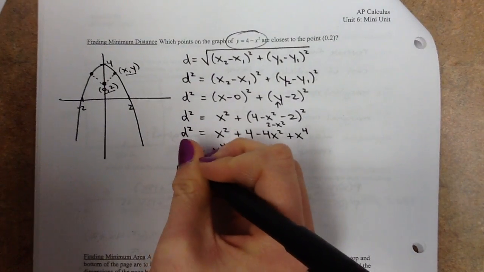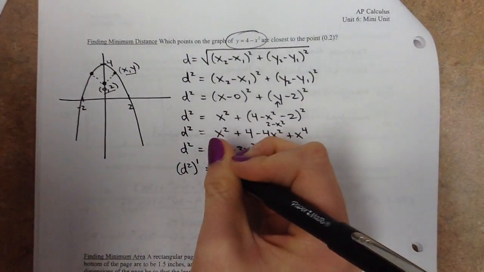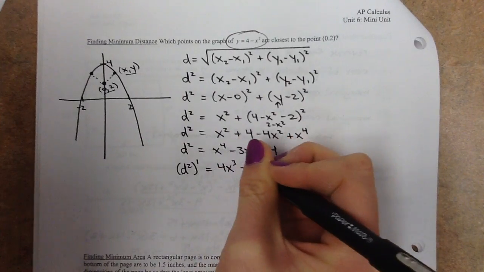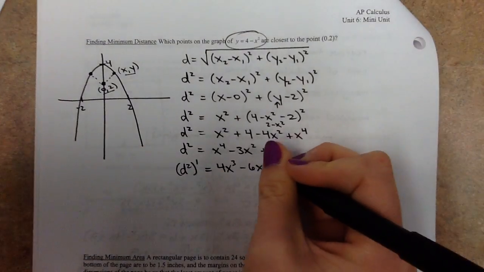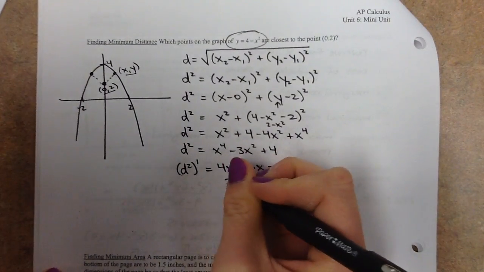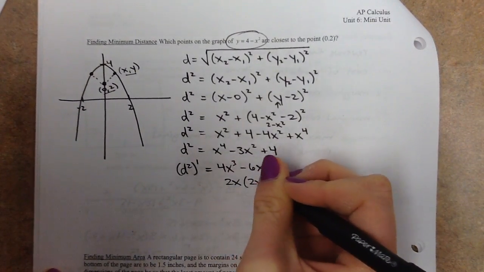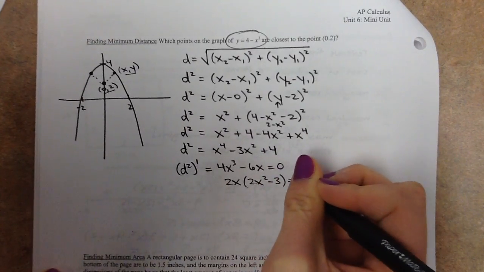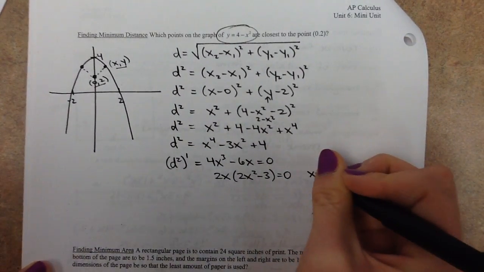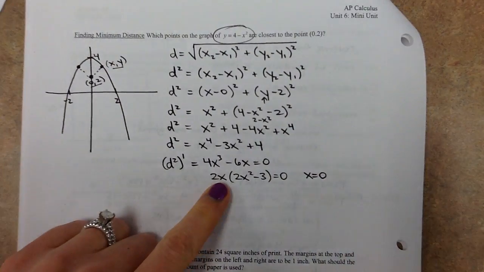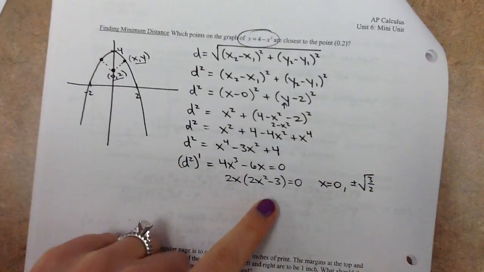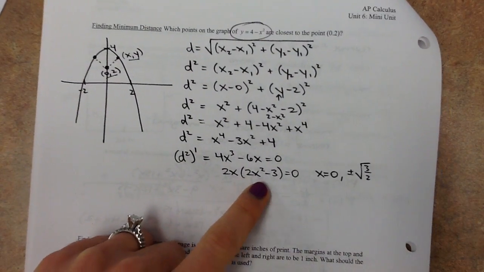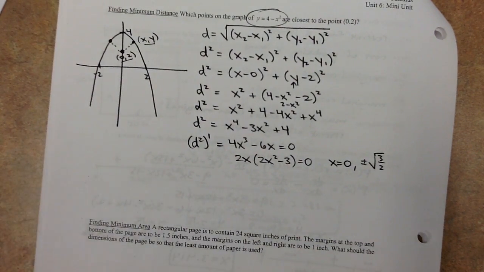So I take the quantity d squared and I take the derivative. So I get 4x cubed minus 6x and then plus 0, technically. And so what I do is I set that equal to 0. So I can factor out a 2x, and that leaves me with 2x squared minus 3 equals 0. So for my critical points, I come up with 0 by setting this equal to 0, and then I get plus and minus the square root of 3 halves. So here I would add 3, divide by 2, and then square root both sides. Don't forget your plus or minus. So 0 and then plus or minus root 3 halves.